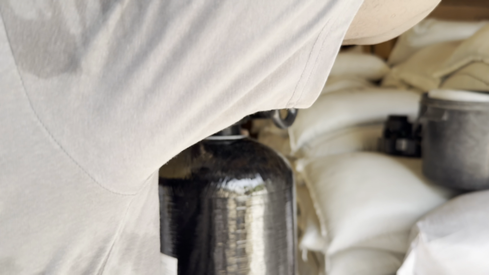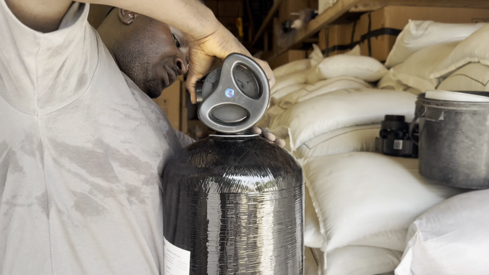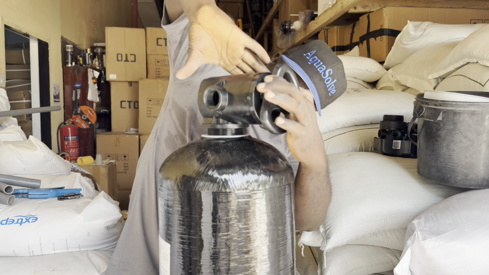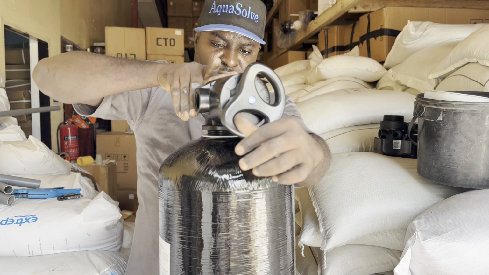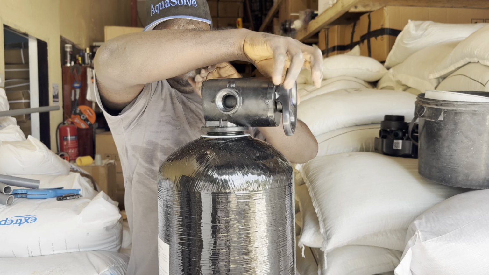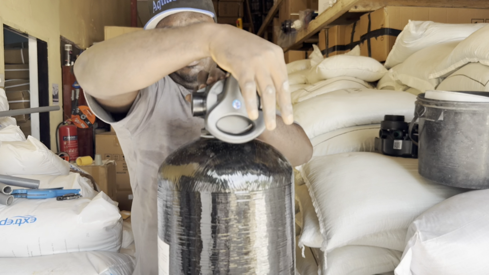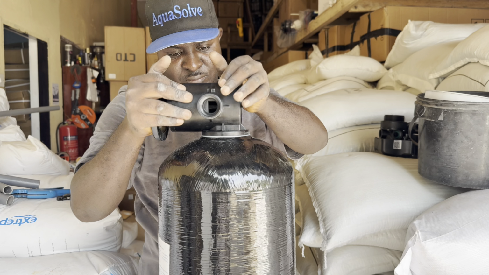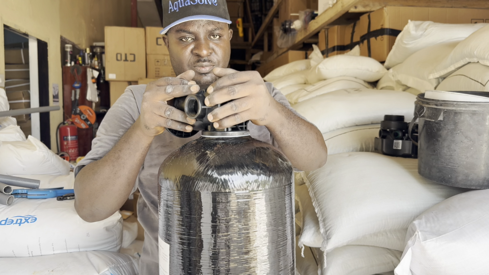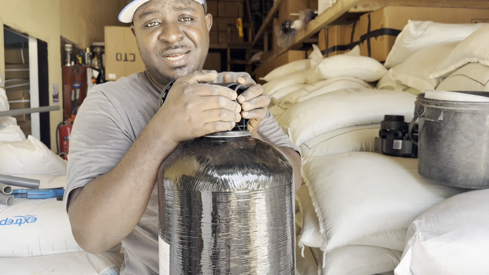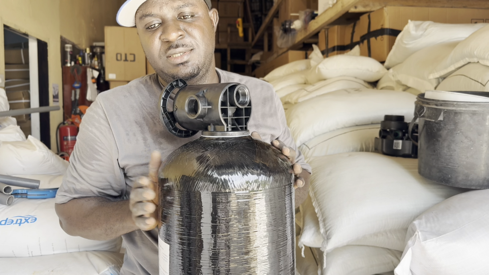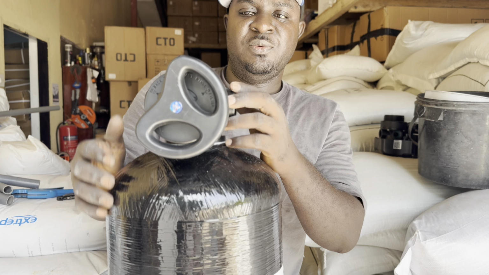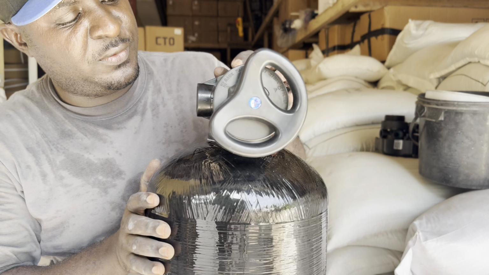Slide it in gently. No need to tighten it too much. It can break, it can crack. This one has cracked multiple times, so you need to be extra careful on that.